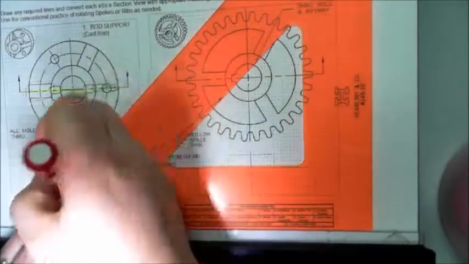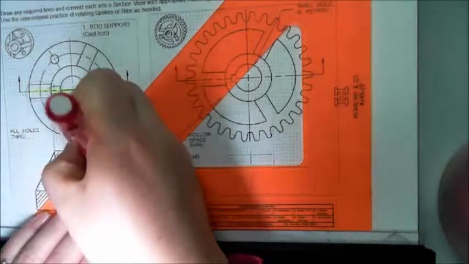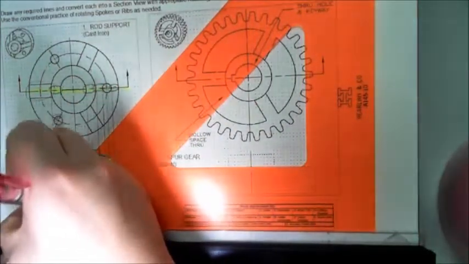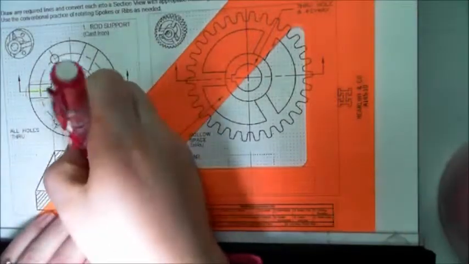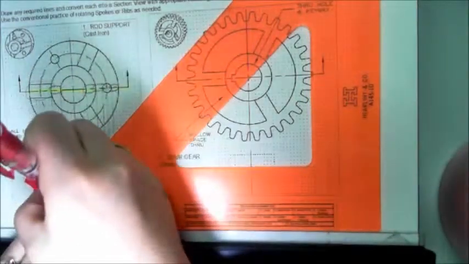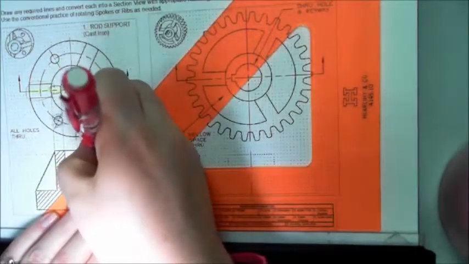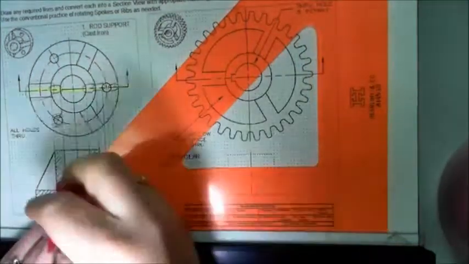Almost. That's what I was trying to get it to, a point where I could show you. See how it hits there in that corner? Just a reminder, it should be uniform, same thickness, all the way across.